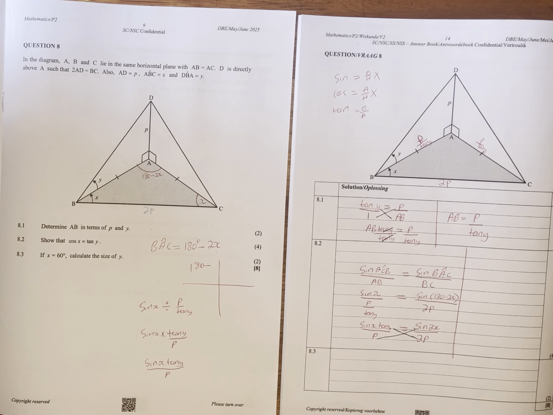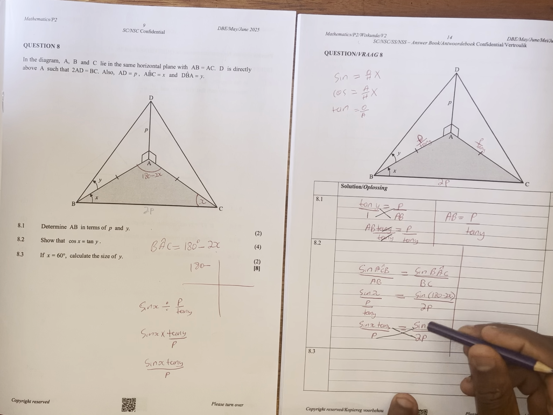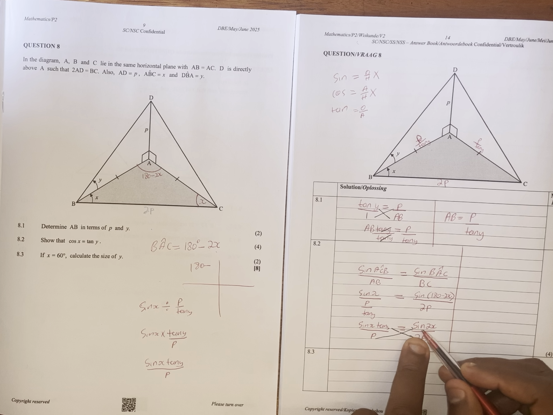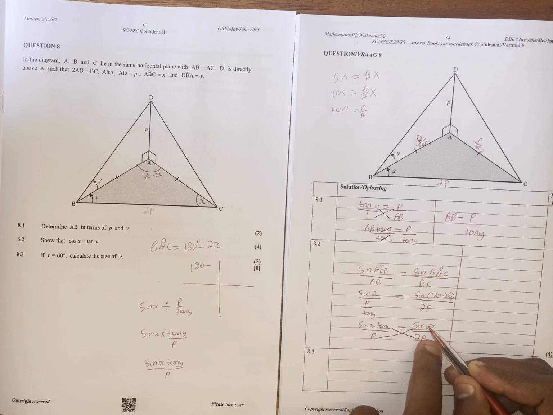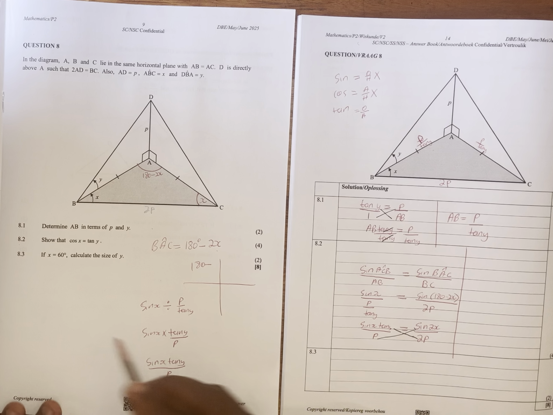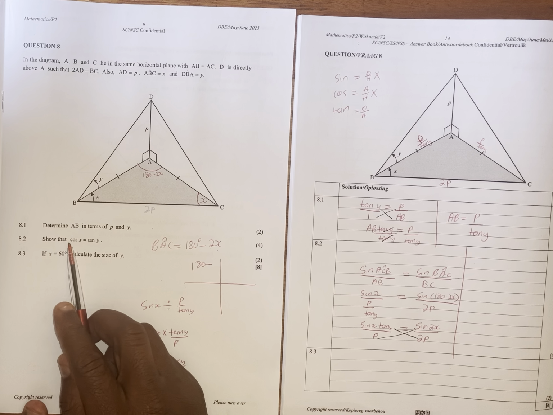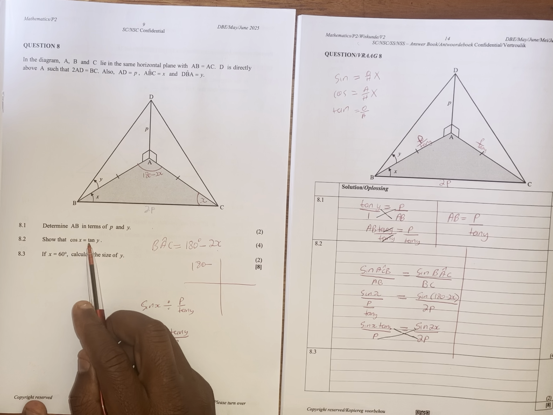Since this one is a double angle, you can start with it, because it is going to give us 2 sin x cos x. When you look at this question, they say show that cos of x equals tan y.